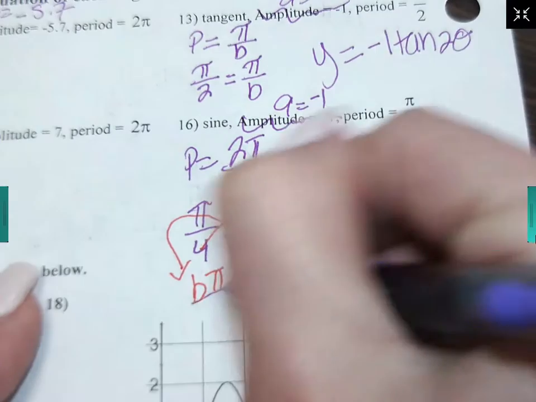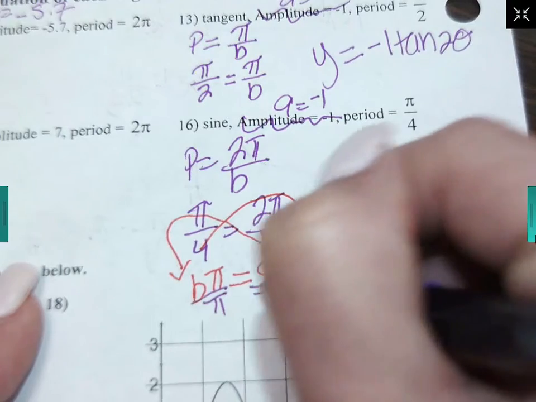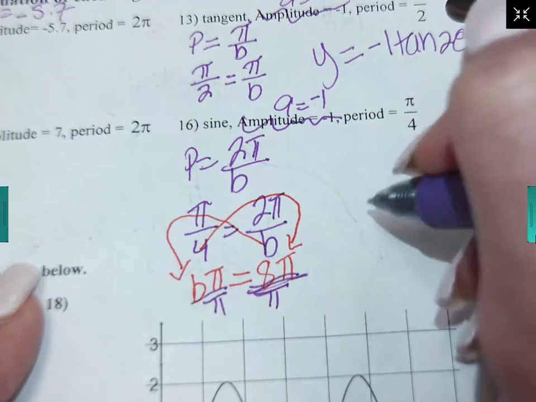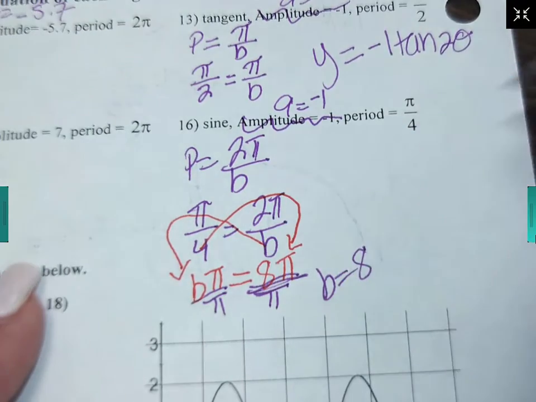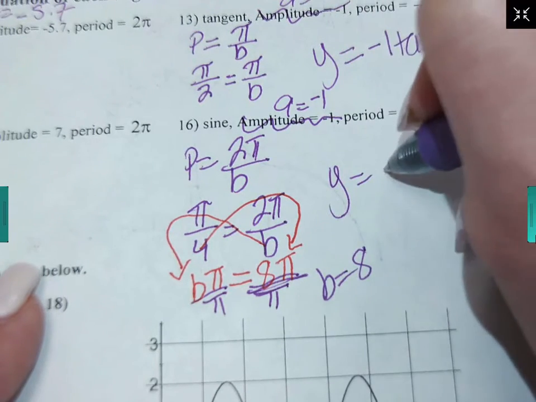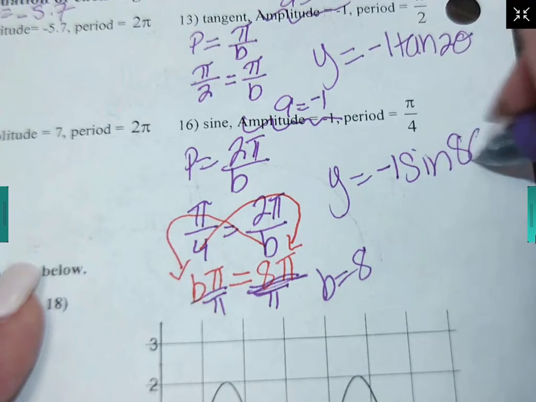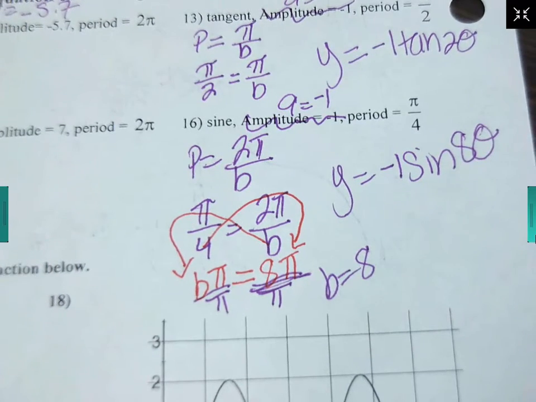And then we divided both sides by pi. And we get b is equal to 8. So y is equal to -1 sine of 8 theta. Any questions?